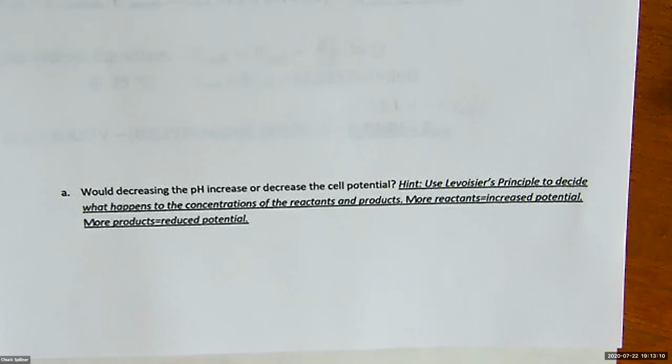So next is an exam. Exam 3 is going to be on chapters 16 and 17, and I'll get that set up and post some information about it pretty soon.